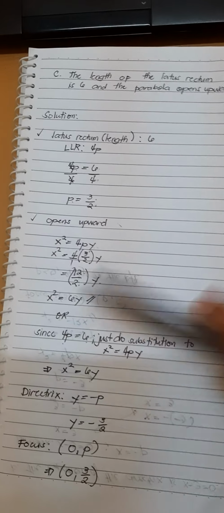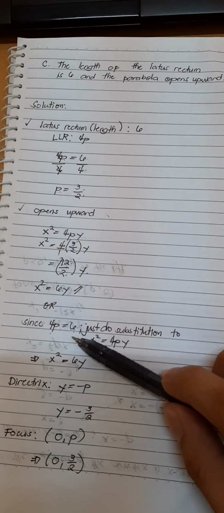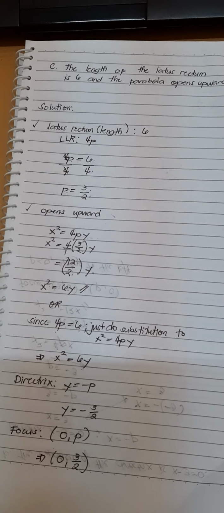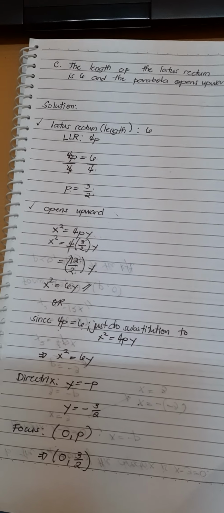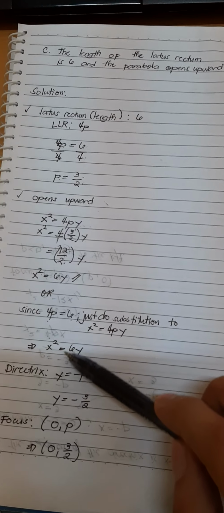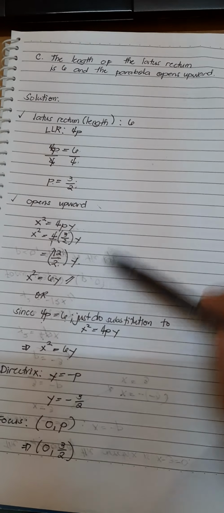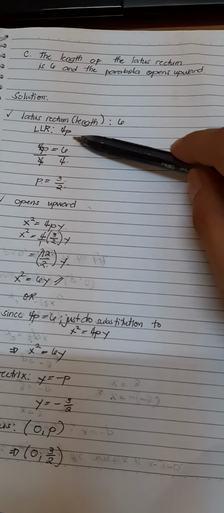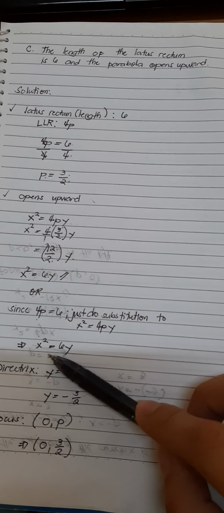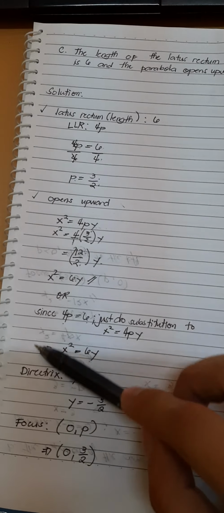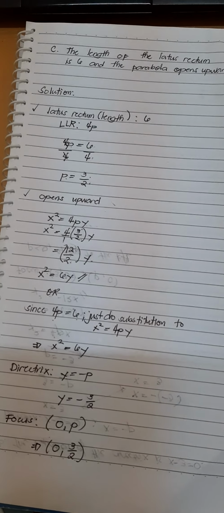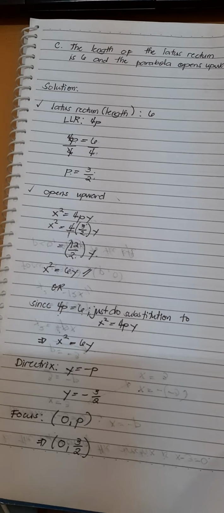Or, since you already know that 4p is equal to 6, we can just substitute 4p by 6. So we will just have this process. Instead of using 4p, we will directly write 6, since we already know in the first place in the given that 4p is equal to 6. So we will just substitute 6 here. So x squared is equal to 6y. So you will just have this process, and you can conserve time.